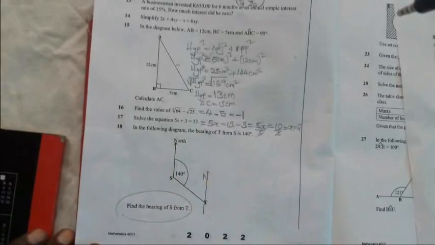And then we are told to find the bearing of S from T. So where is S from T?